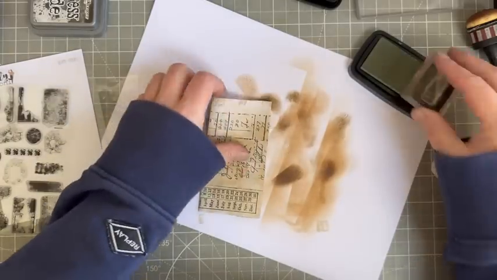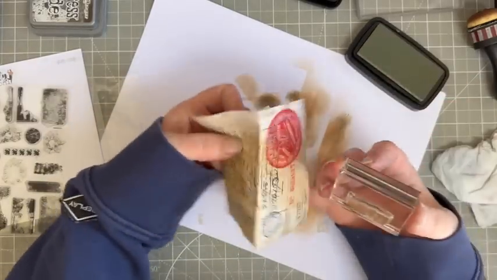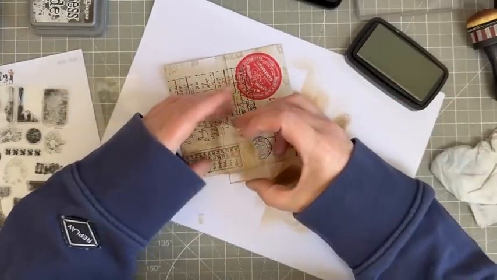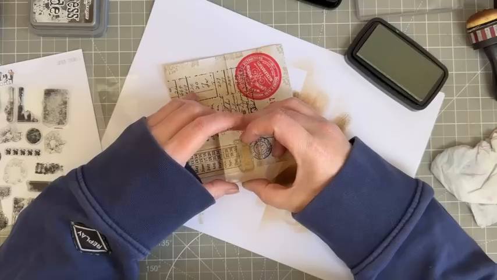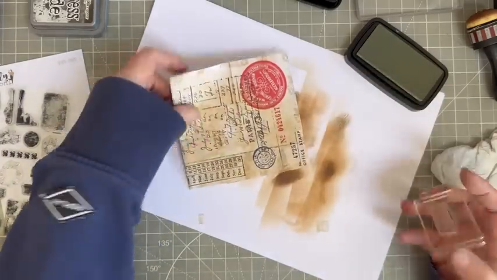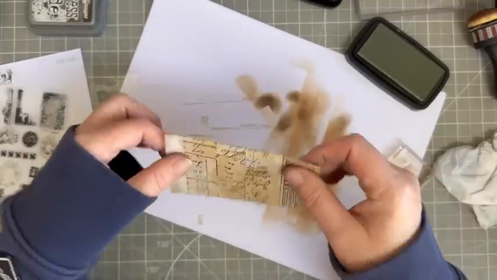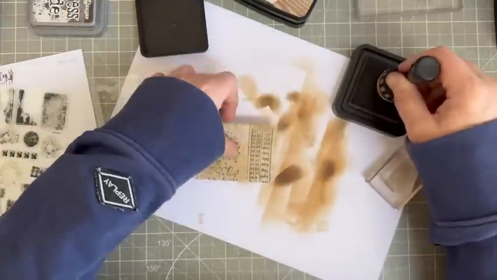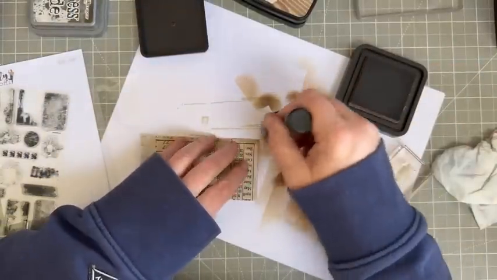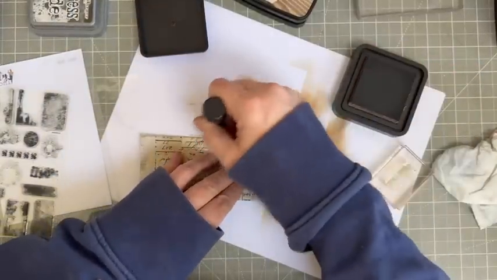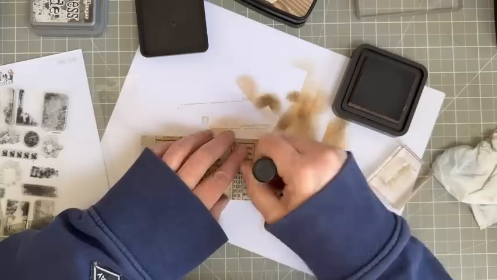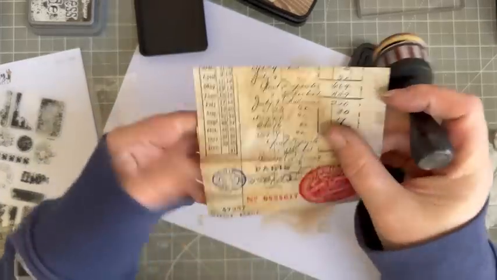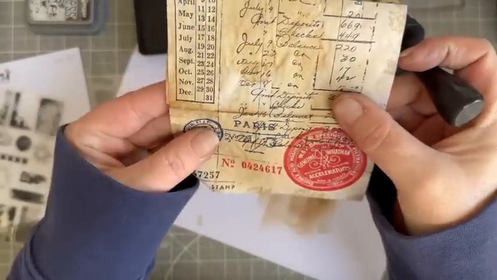We could get our texture stamp and just go down the crease like that, because when you come to vintage photo it, look how cool it looks.